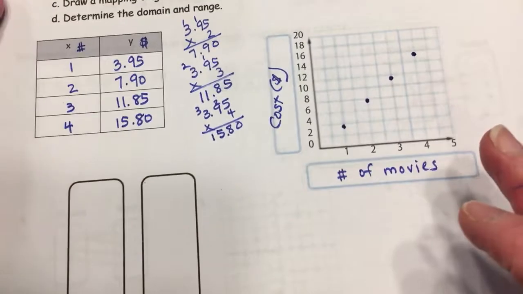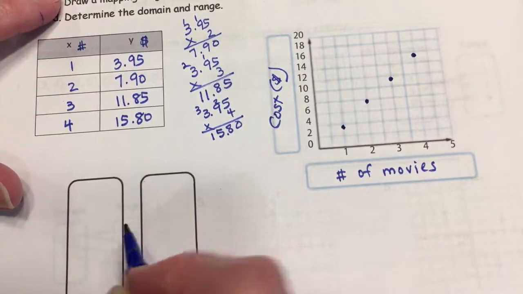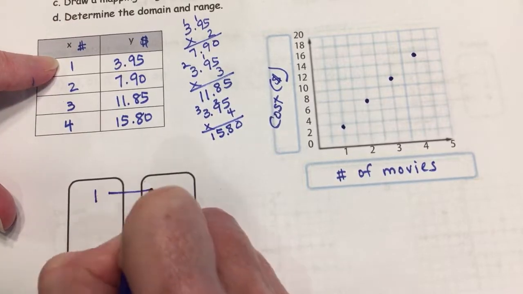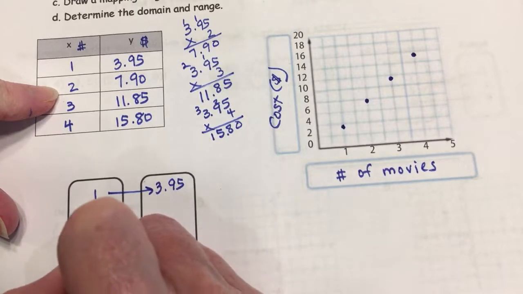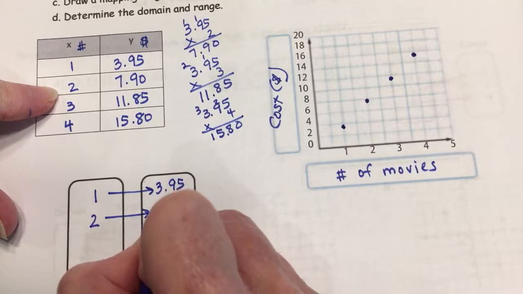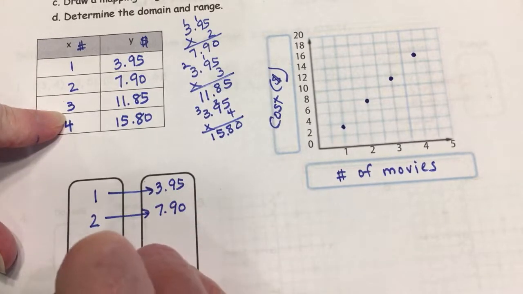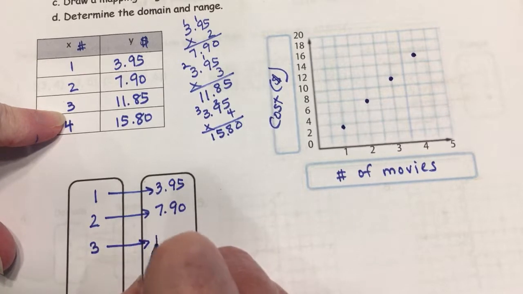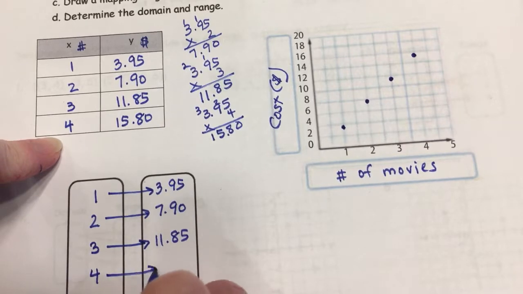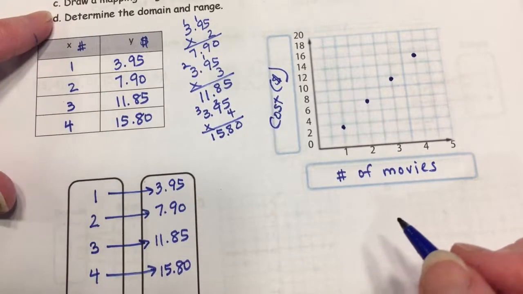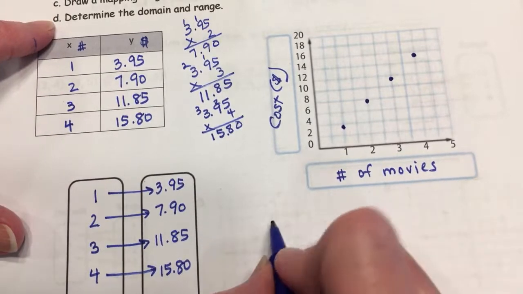And then the next thing I want to do is draw a mapping. Okay, so when X is 1, that goes to Y, $3.95. And when X is 2, that goes to the Y, $7.90. When X is 3, that's going to go to $11.85. And when X is 4, that goes to $15.80. Okay, and then my last step after I do my mapping is to determine the domain and the range.